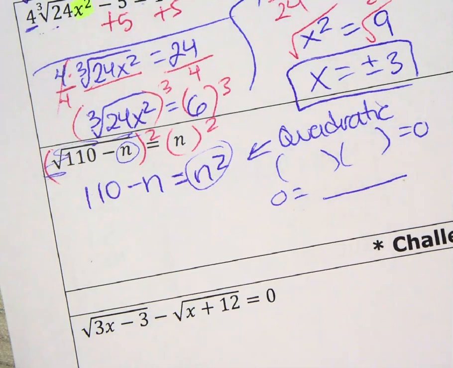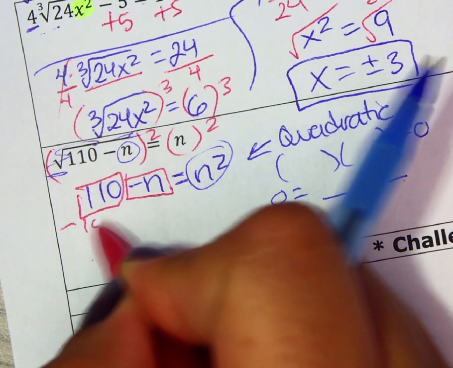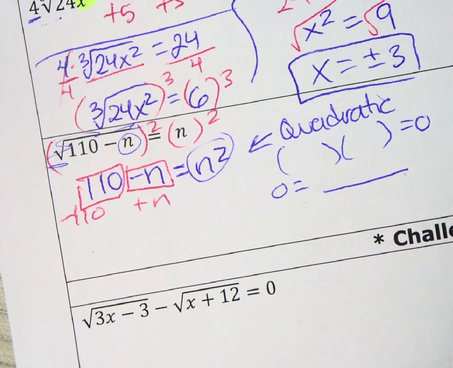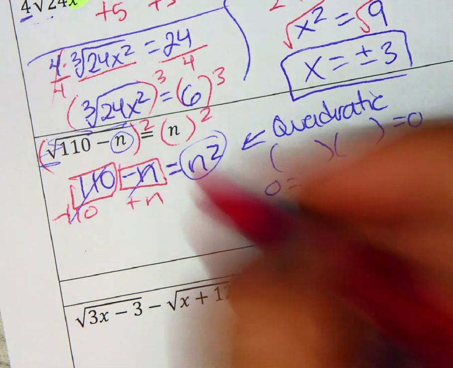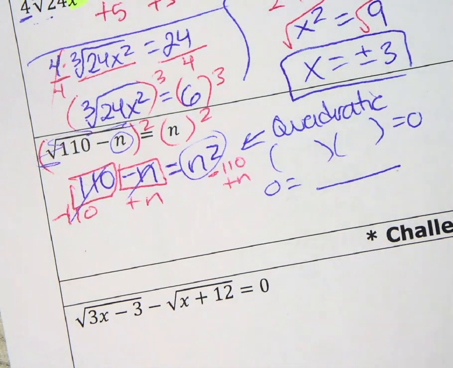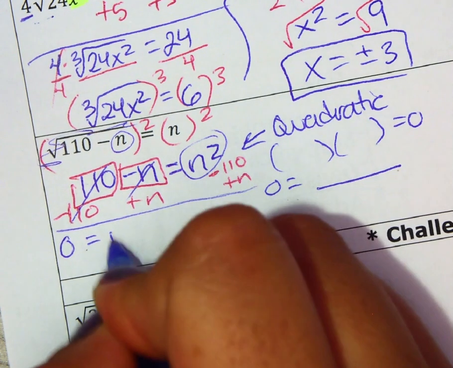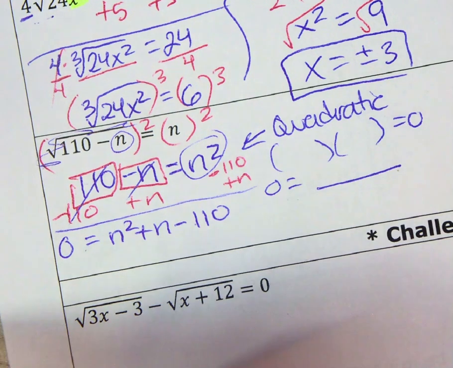So that means we need to move the 110 and the -n. We're going to subtract 110 and we're going to add n. And that's going to result in canceling these, and we're going to subtract 110 and add n to the right side. That will result in 0 equals n squared plus n minus 110.